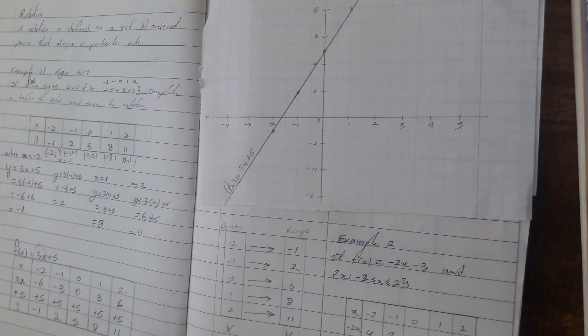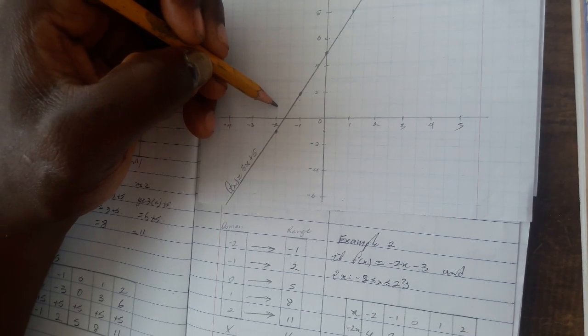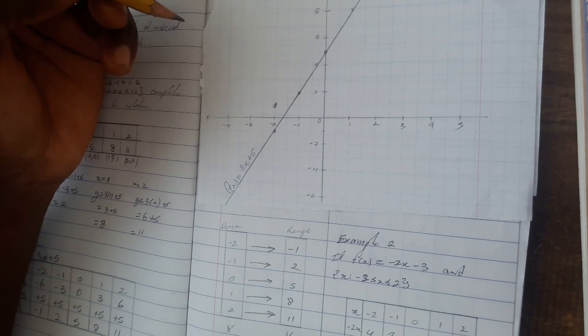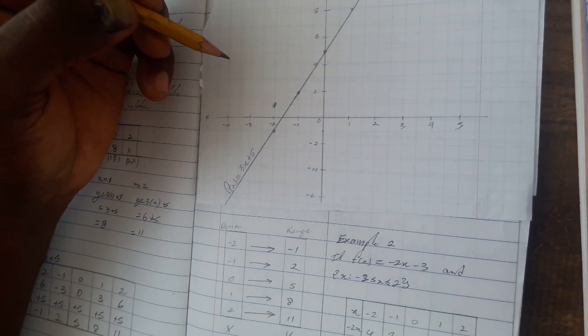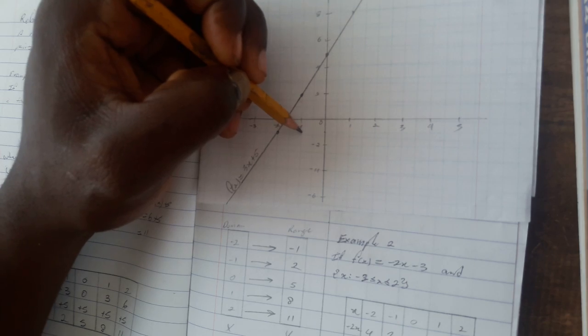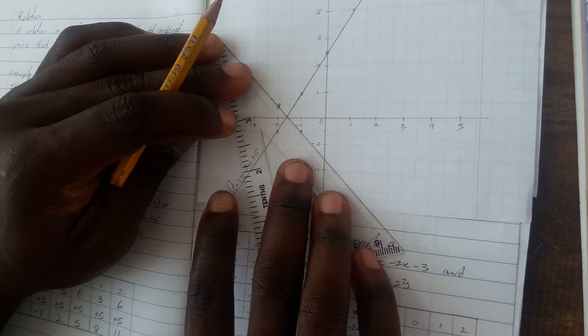And let me show you. Minus 2, it was minus 2 and positive 1. So minus 2 and positive 1. This is the first point in the line. And it was minus 1 and minus 1. So minus 1 and minus 1 is here. So this is the line. Okay? You'll see that the line goes this way.